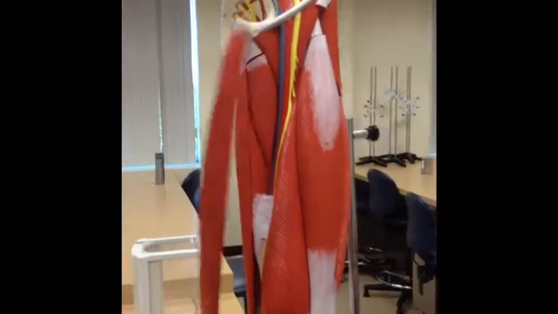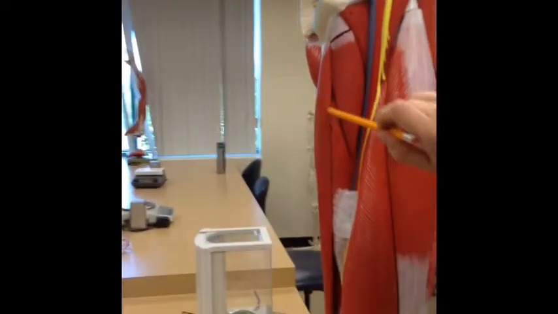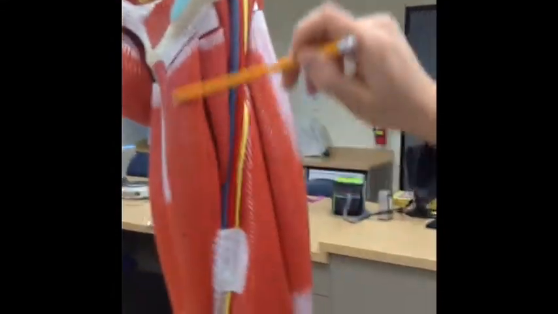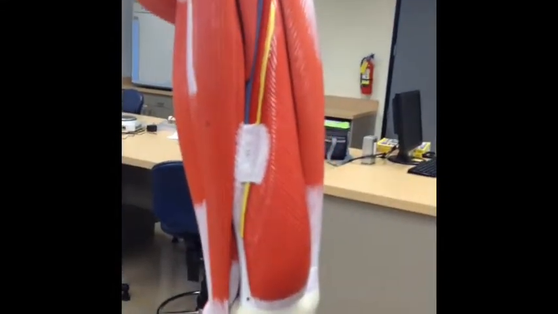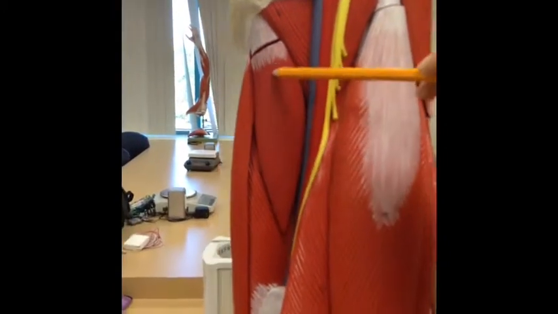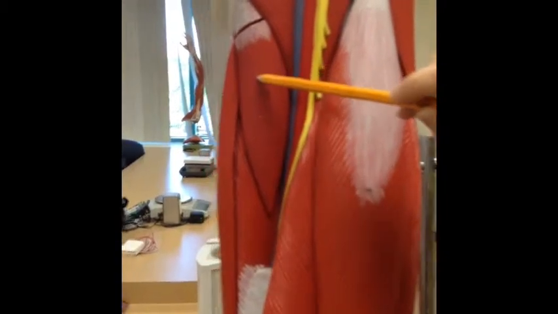So that's the sartorius, and we're removing it. So first is number 20, and that's the gracilis. The gracilis adducts the thigh and flexes the knee. Then is the 19, the adductor longus. And this adducts, flexes, and medially rotates the thigh.